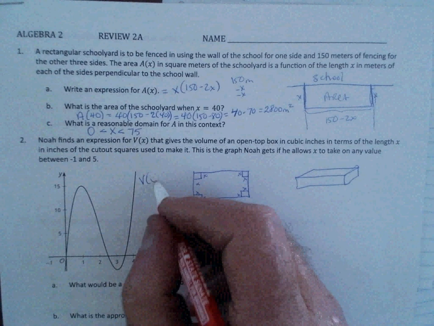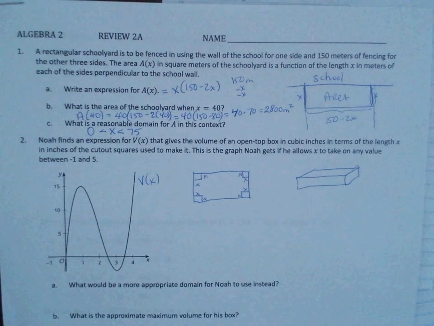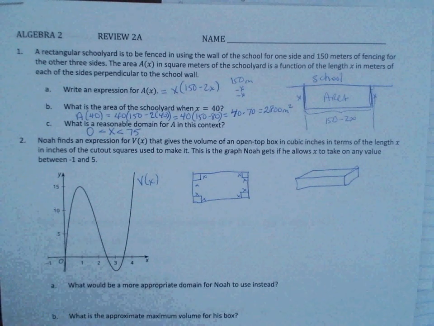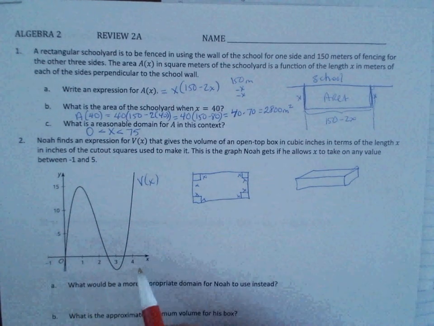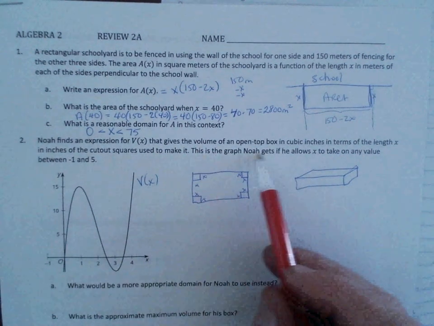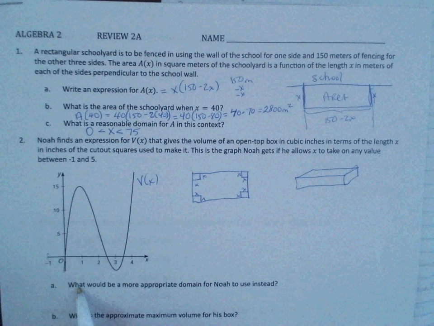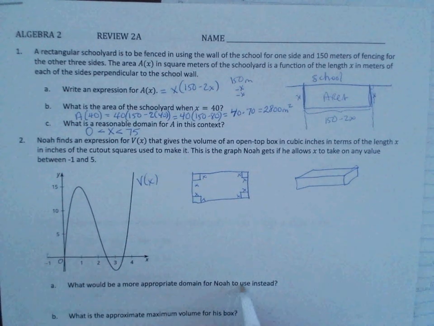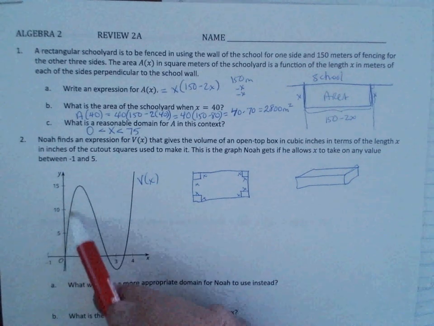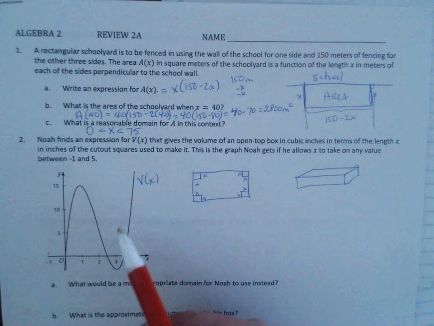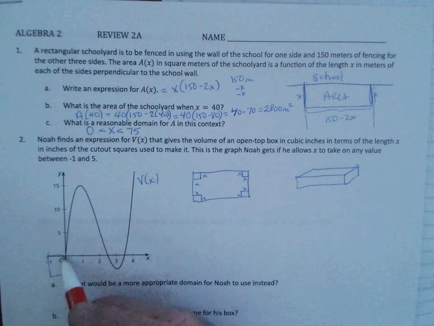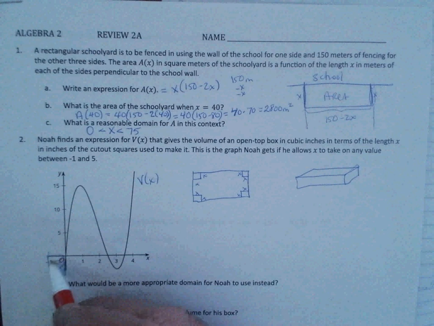So he came up with a function, V of X, based on his box. And this is the graph it gave him. He graphed it from -1 to 5. What would be a more appropriate domain for Noah to use instead? Remember, the y value of these points on the graph represent the volume. So look over here to the left of 0, between 0 and -1. What do you notice about the y values on the graph?